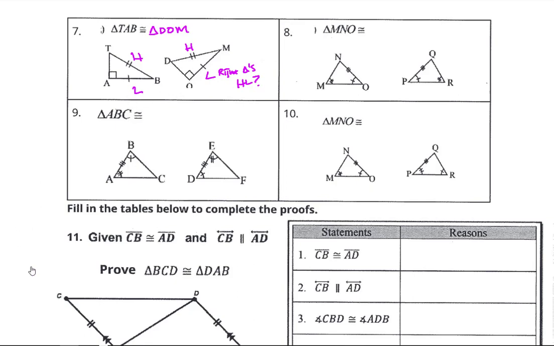If we look at number 8, we have a side angle side pattern, which is enough to say that these two triangles are congruent to each other. We're starting with M, N, O, so we need to do R, Q, P when we name the congruence.